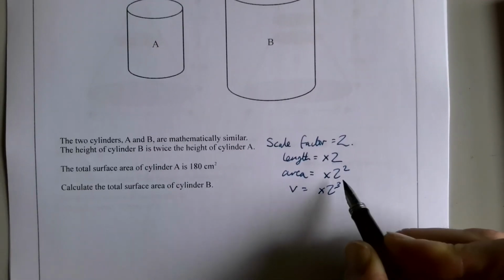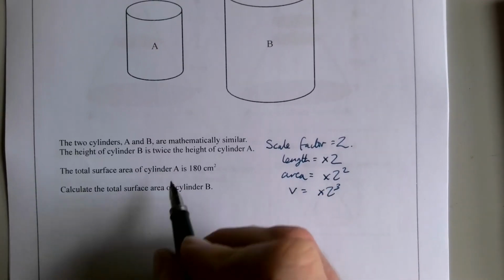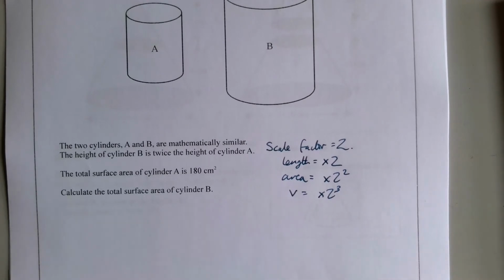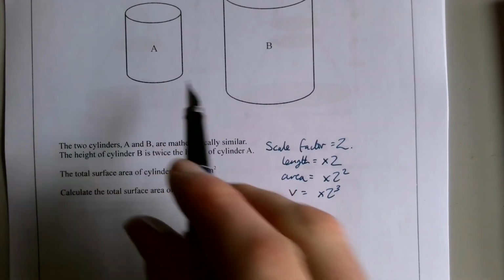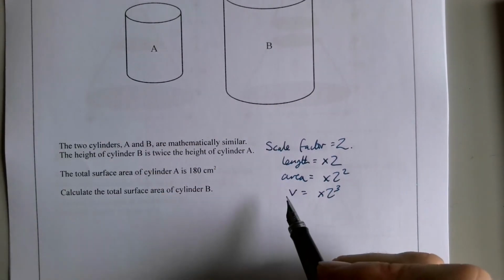So what do we want? We want area 2 squared, the total surface area. It doesn't matter that it's a 3D shape because of everything that we did. If you're getting confused, go back and watch my demonstration with the cubes at the beginning. It doesn't matter what the shape is, that's what's going to happen.